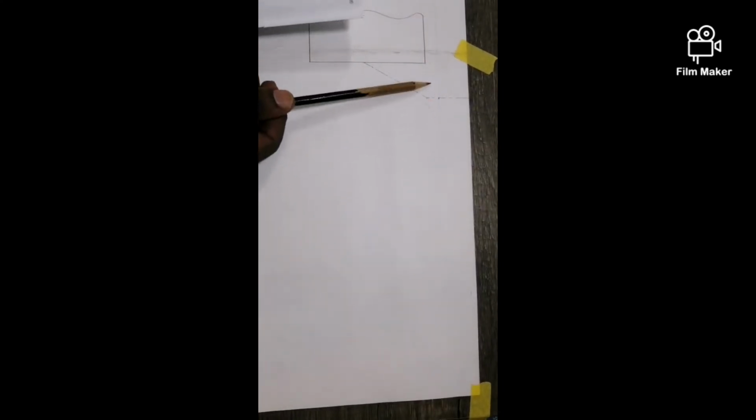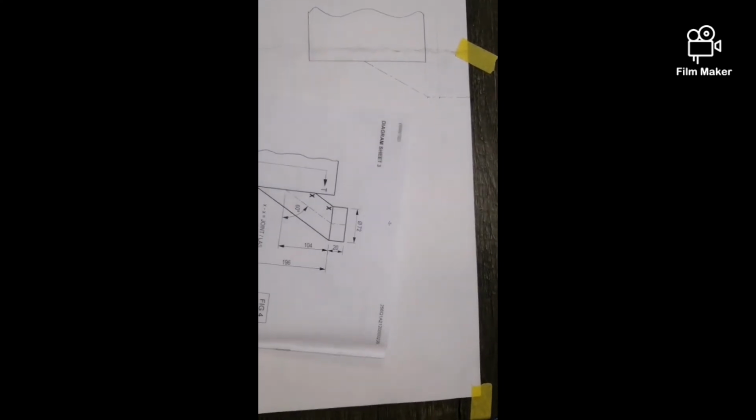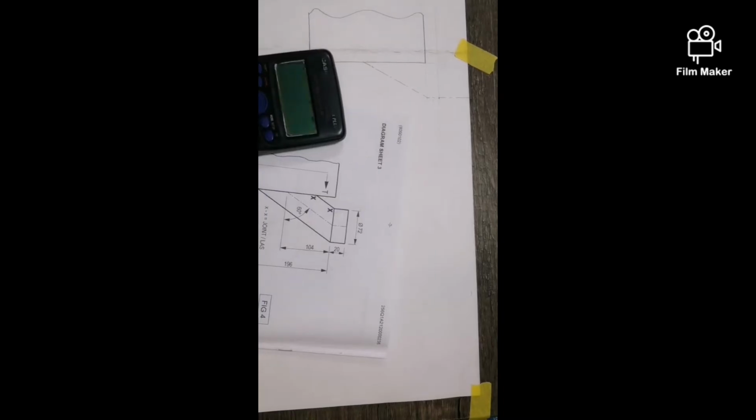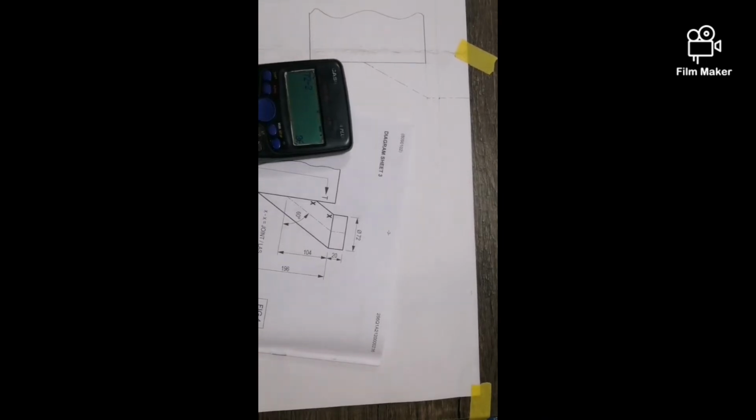Alright guys, so now we are going to draw diameter 72, which is this one. Diameter 72 right here. So we are going to say 72, not 73, 72 divided by 2, we are getting 36.